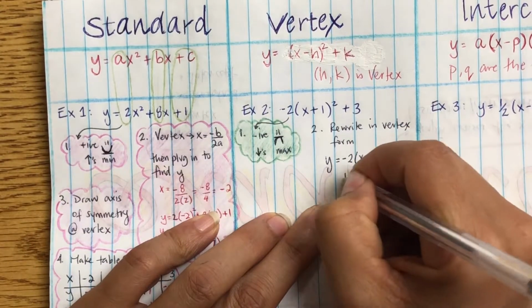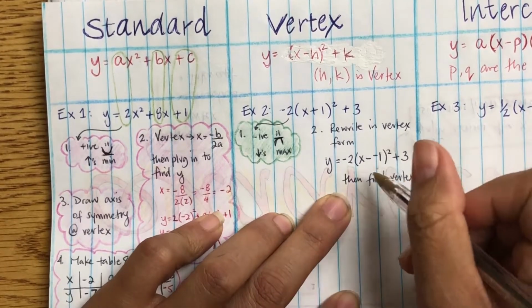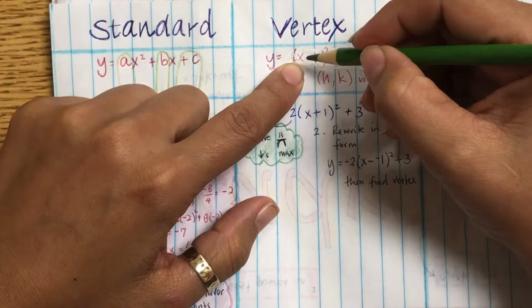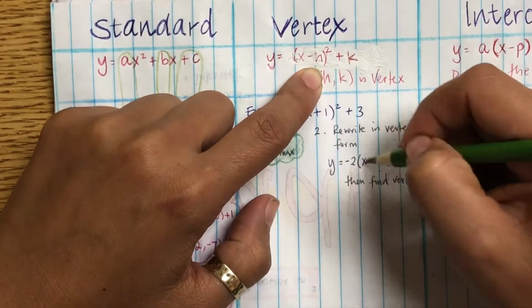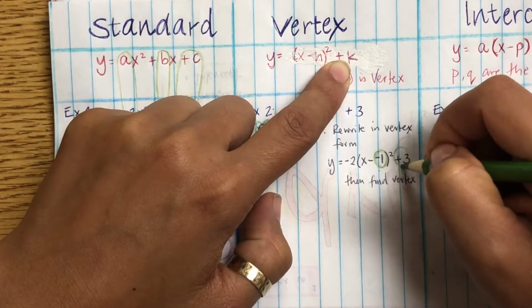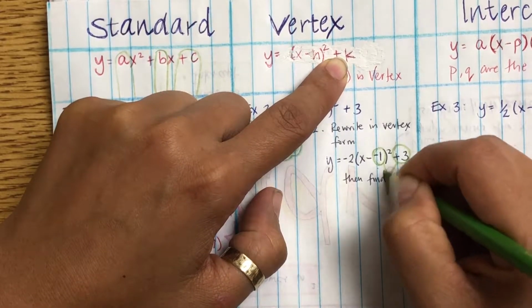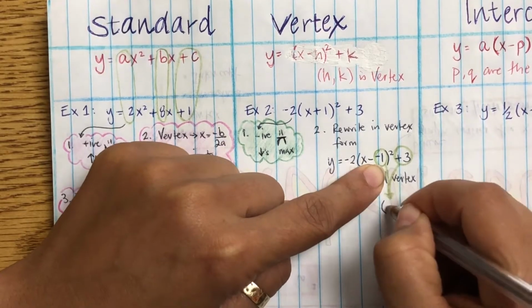Once it's in Vertex Form, find the vertex. And again, H and K is the vertex, so what's H? H is -1 because H is the last thing after the minus. So it has to be minus and then whatever H is. And then K is plus 3. So your vertex is -1, 3.